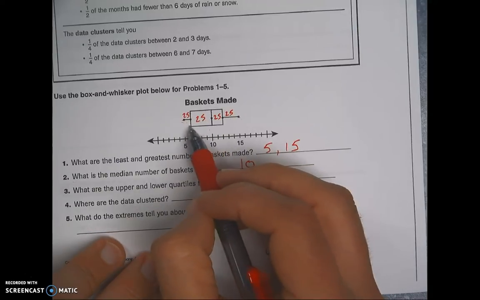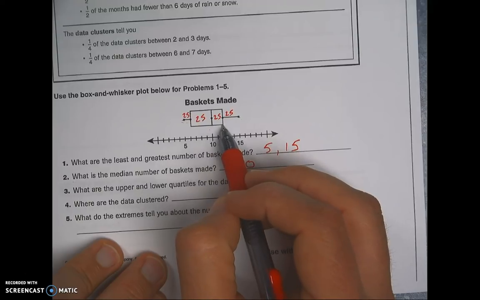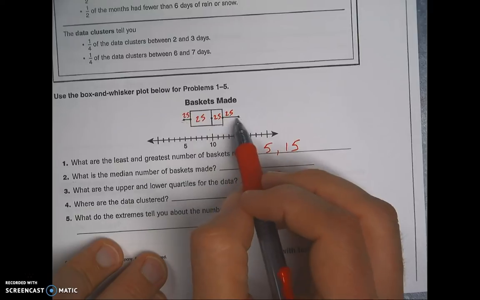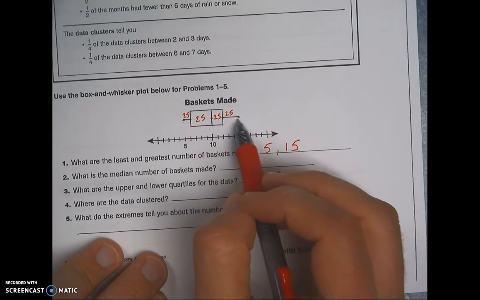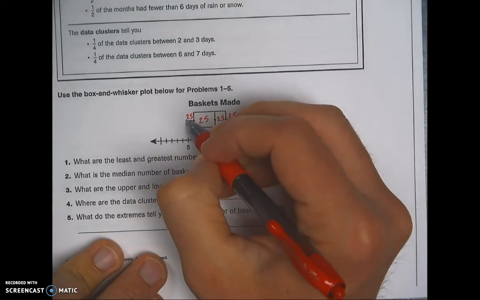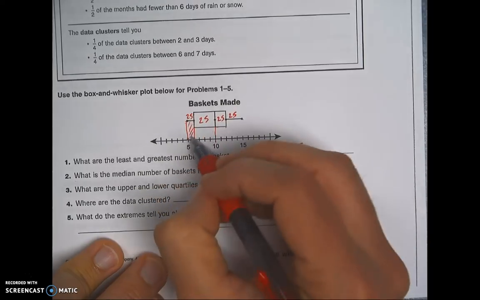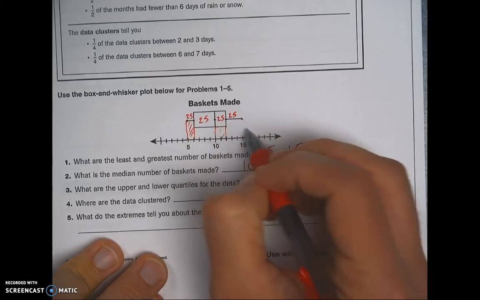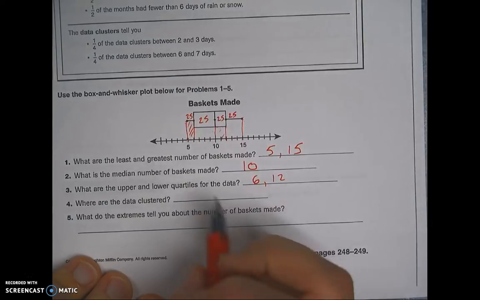This is not clustered. In here, they're pretty clustered. It goes from 10 to 12. So there's 25 people within 2. And then up here, it goes from 12 to 15. So there's 25% of the people in this 3 basket range. But where's it the most clustered? That would be right here, because there's 25 people all within 1. This one's close. There's 25 people within 2. Okay, but 25 people all within 1 basket.